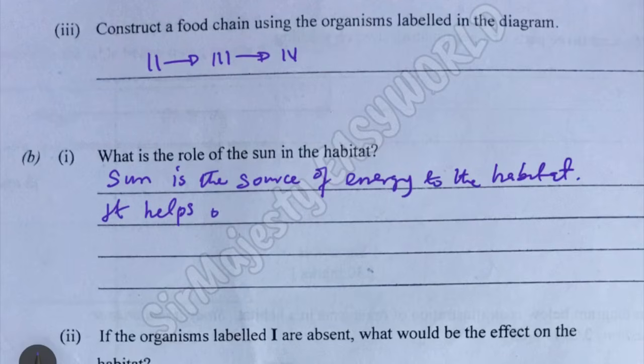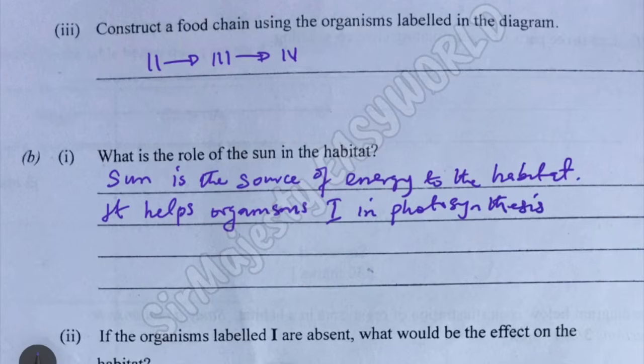It helps organisms I in photosynthesis, which captures the energy in the sun and fixes it into the ecosystem.